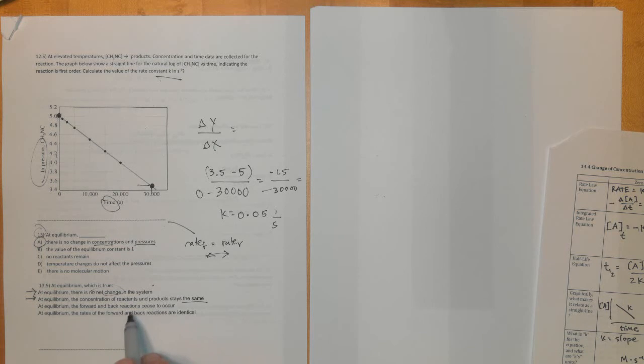The forward and reverse reactions cease to occur. That is not true. They are occurring, but they're occurring at the same rate. And at equilibrium, the rates of the forward and back reactions are identical, and that is exactly what equilibrium is right there. All of those are true.